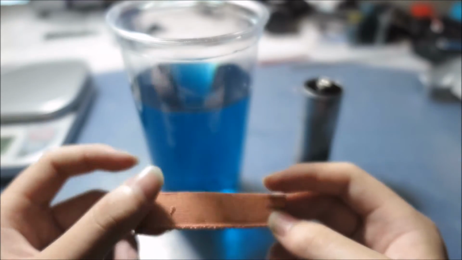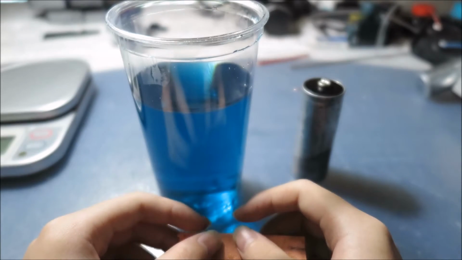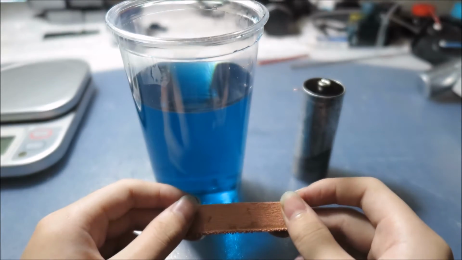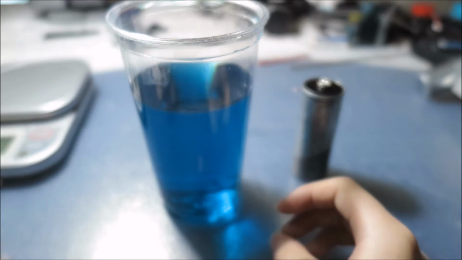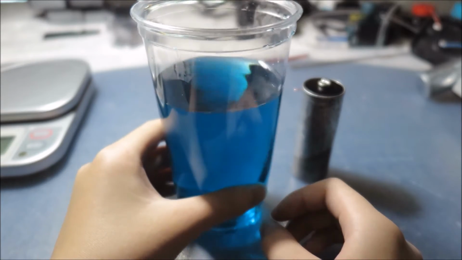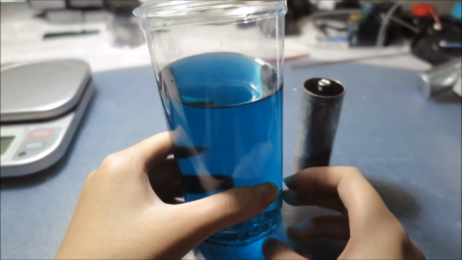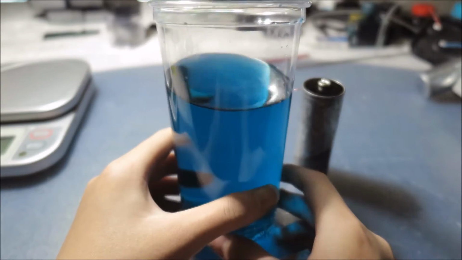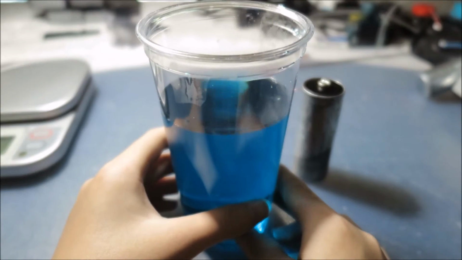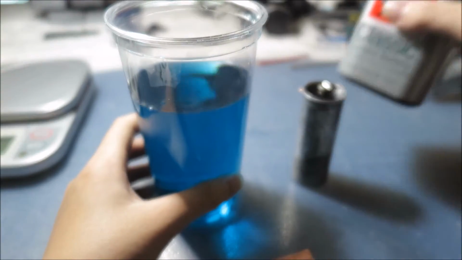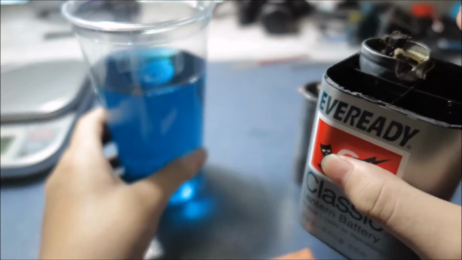And of course the bubbles from the anode suggest that it was oxygen, and that succeeded too. But the problem is that the original sulfuric acid that we wanted is still blue. It didn't turn clear. And during the electrolysing, the battery, which was our original source of power, failed.